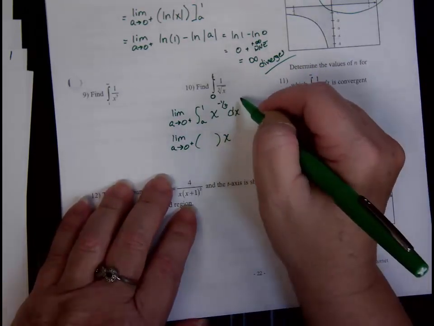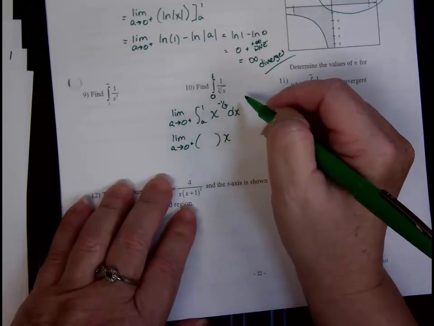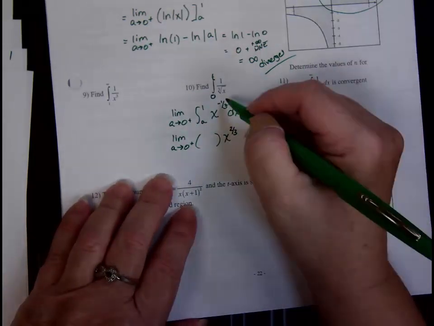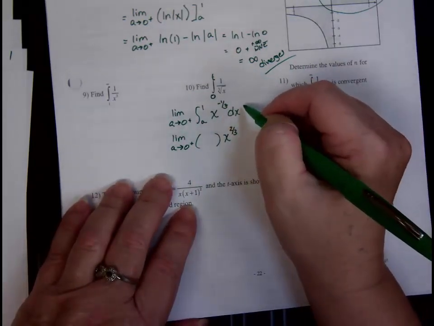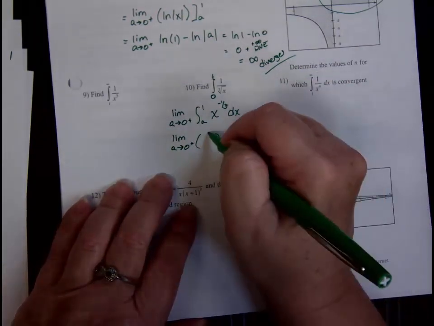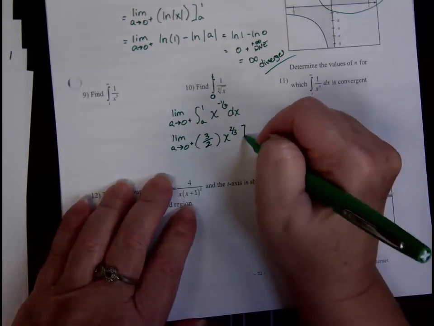You're adding 1 to this. Negative 1/3 plus 3/3 is 2/3, right? So what goes in the parentheses? 3 halves, the reciprocal. Not a plus c, but a bracket, a to 1.